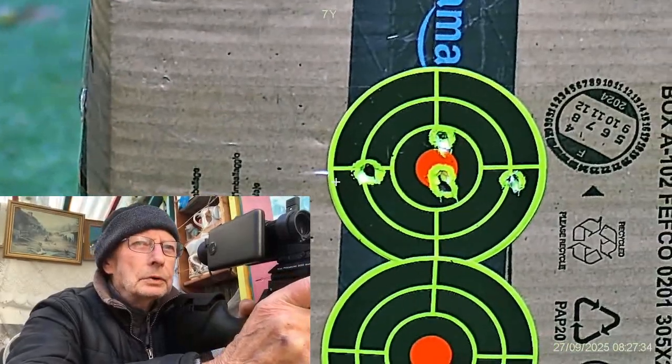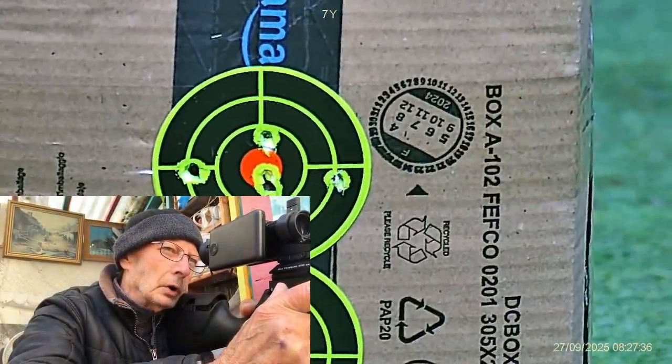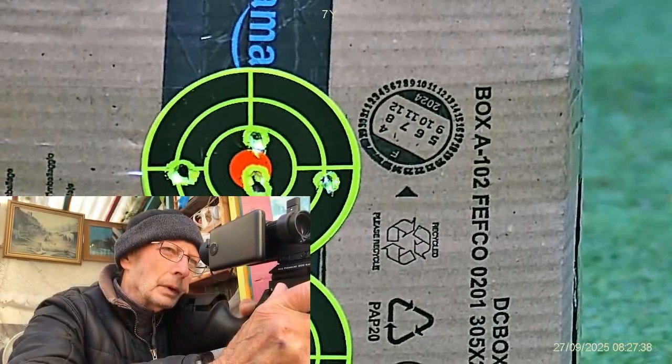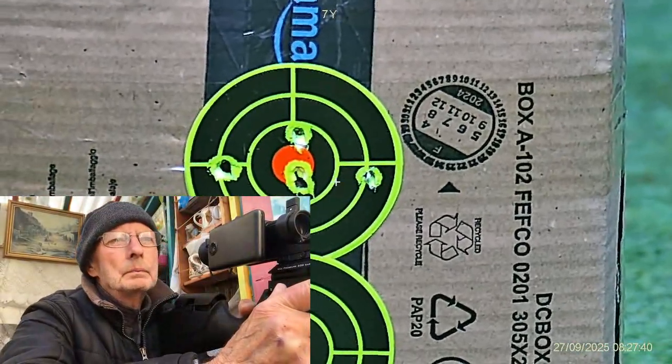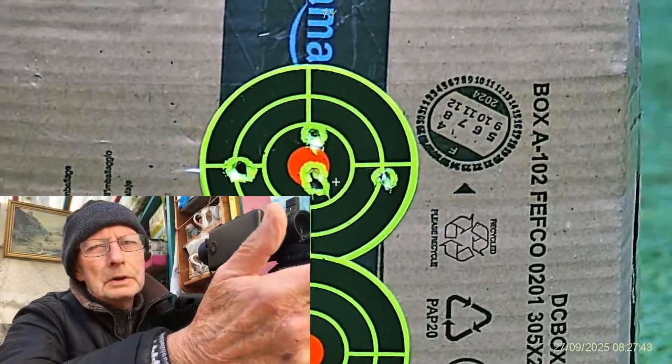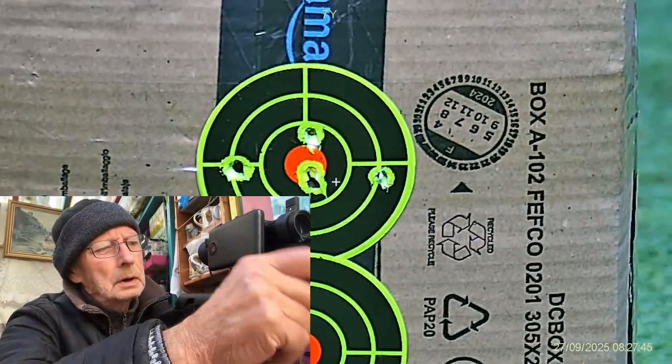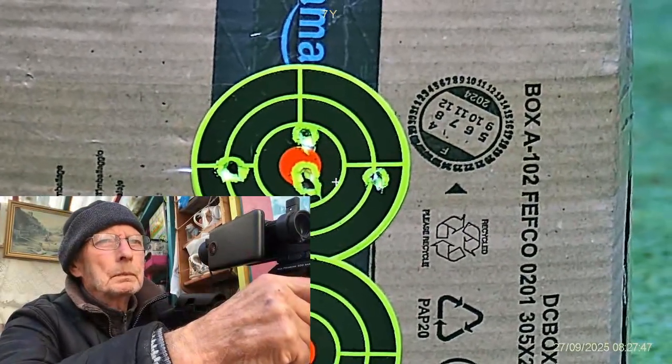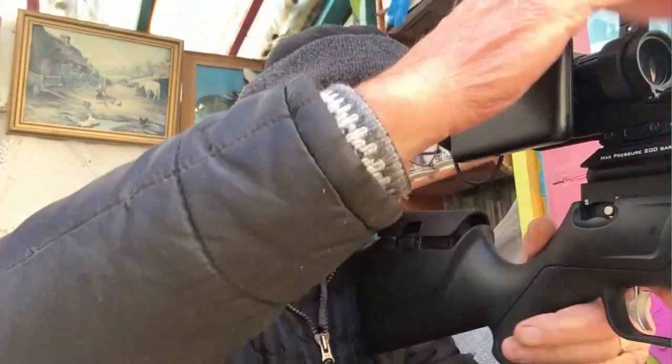Fire that off because I want to make sure that everything's out. It just sounded tinny to me, but anyway. Yeah, so once again, I'll turn the scope off.